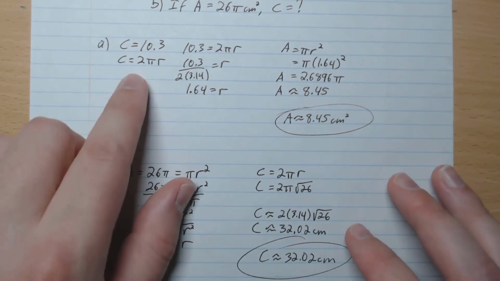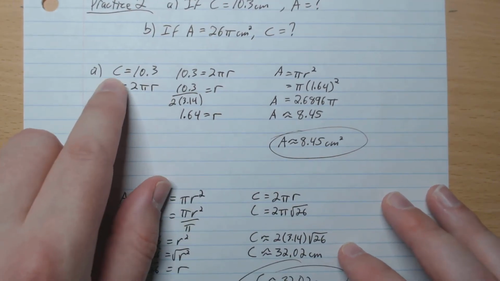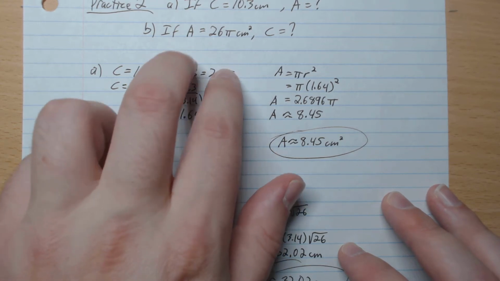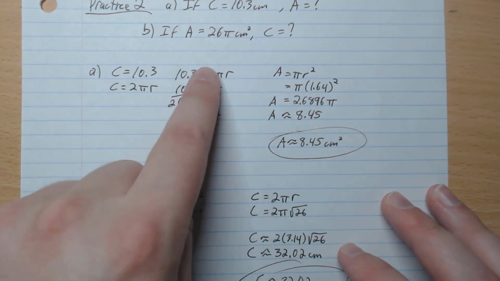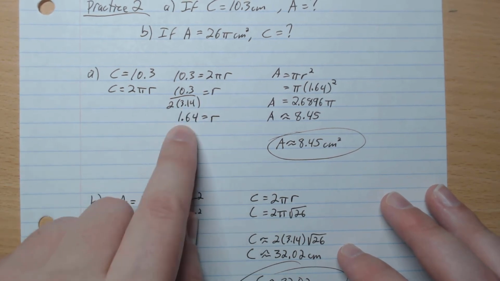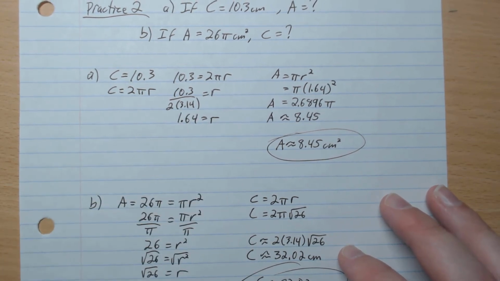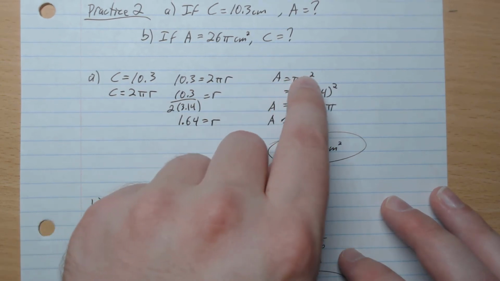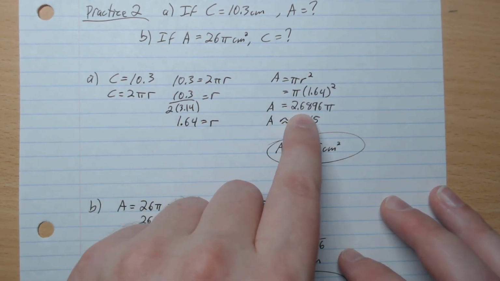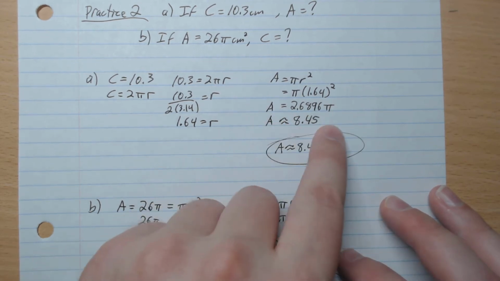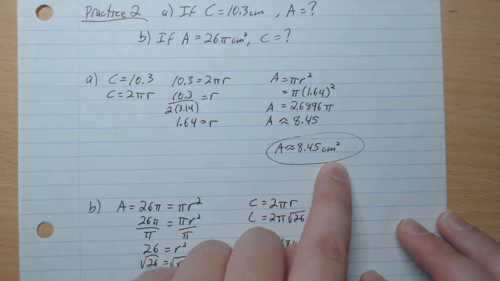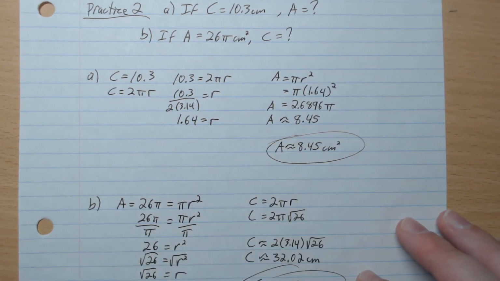Okay, we're back. So let's start off here. Circumference 10.3, which is the same as 2 pi r. So we set them equal like this. Divide by 2 pi, and so pi is 3.14, and so r is 1.64. We're looking for the area, pi r squared. Plug in our r, which gives 2.6896 pi, times 3.14 gives 8.45 centimeters squared as the area of the circle.